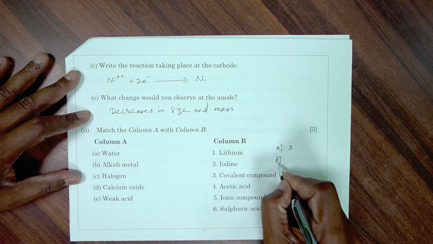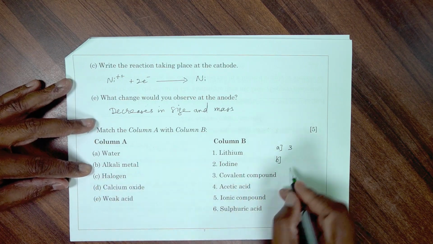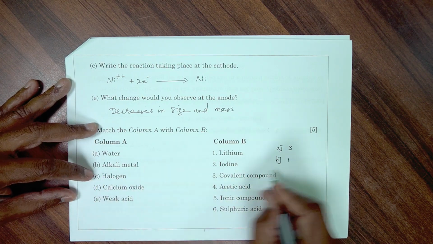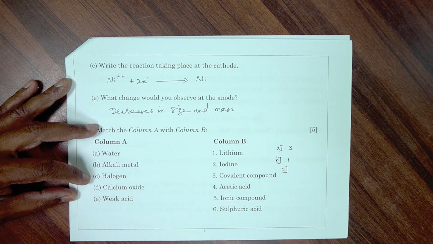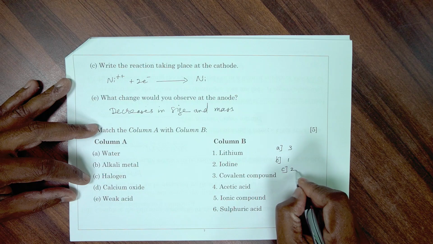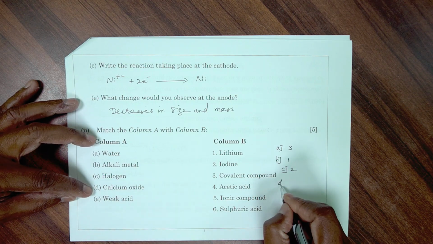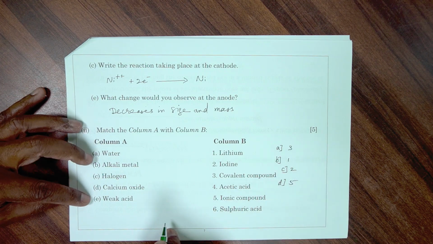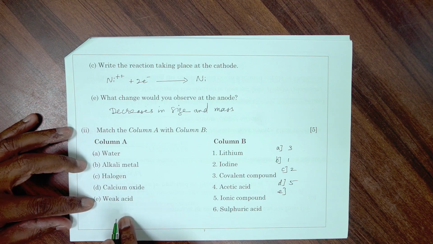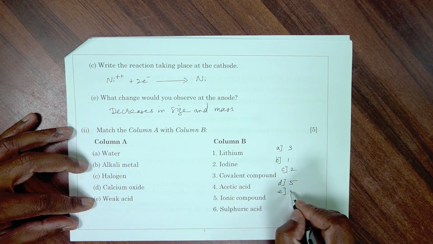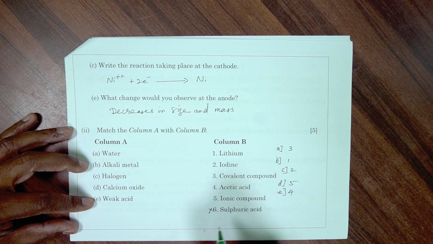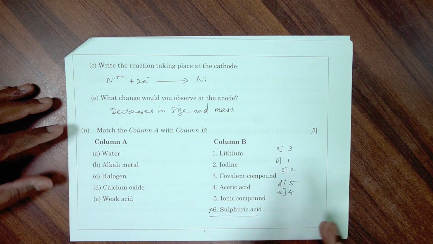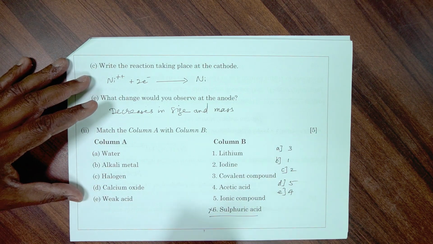Part B. Part B is alkali metal. We know it is lithium. So option 1. And then C is halogen. Halogen we have iodine here, right? And D is calcium oxide, an ionic compound. It is 5. And then E is a weak acid. Here in the list we have acetic acid, weak acid. So 4. Now sulfuric acid is not used. Always they give one extra option to prevent the last answer being matched automatically. Okay, so that is why they give one extra option in column B. So this is not being used.